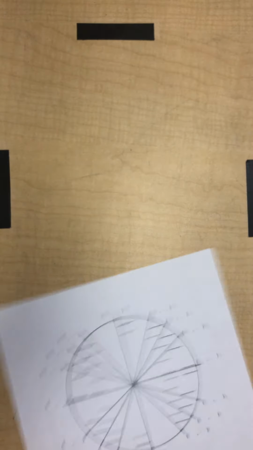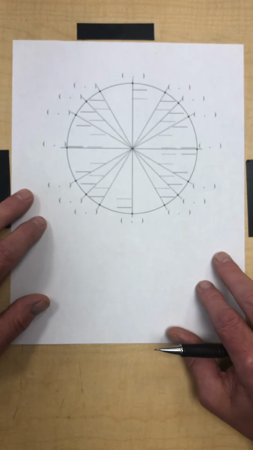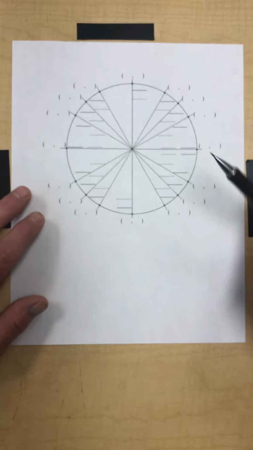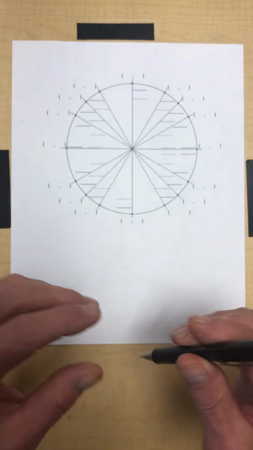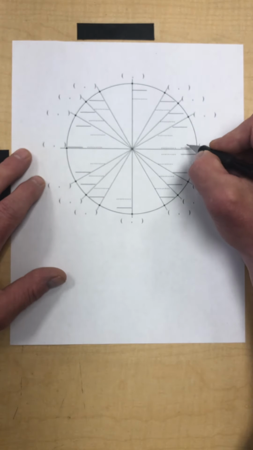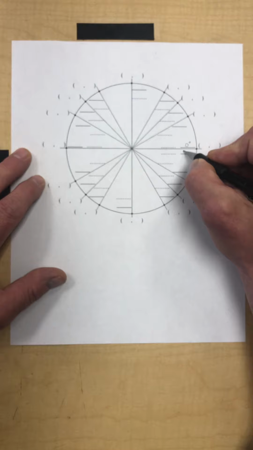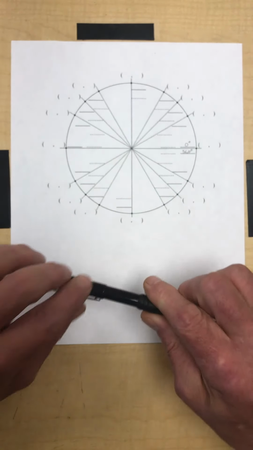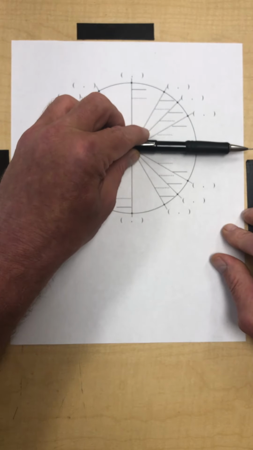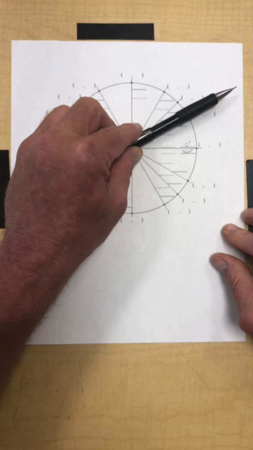Okay, so we will be working on filling all this in. We always start right here. This is 0 degrees, and if you go all the way around counterclockwise, you end up at 360 degrees like that. And then what we do is we rotate starting at 0 degrees, and we rotate counterclockwise.